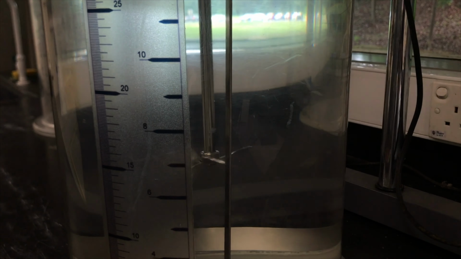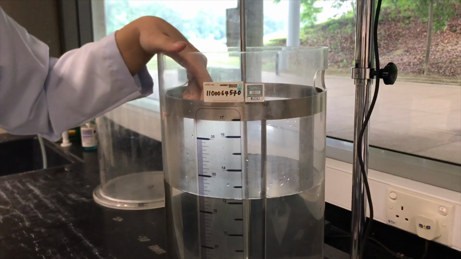For experiment C, we have to study the effect of impeller shaft position on the fluid motion. For the first experiment, we use the marine propeller and we insert the baffle inside the mixing tank.